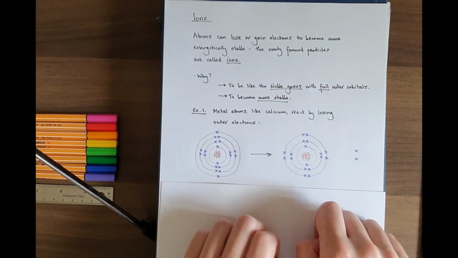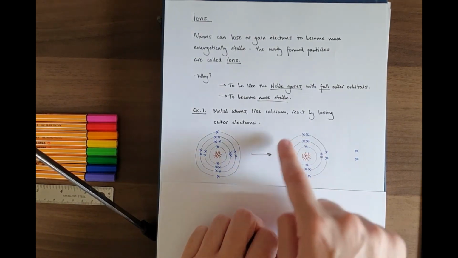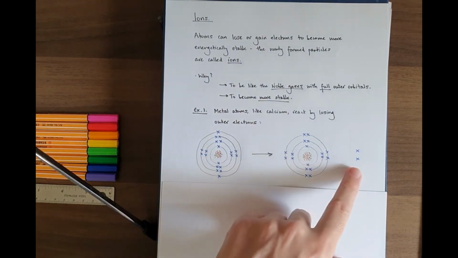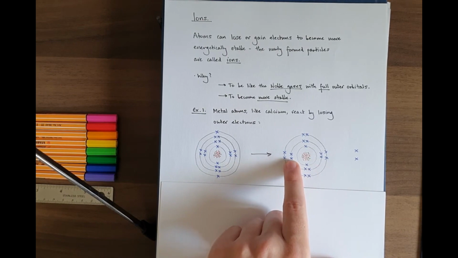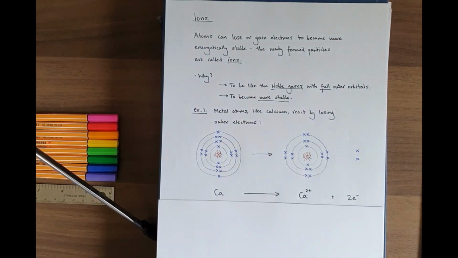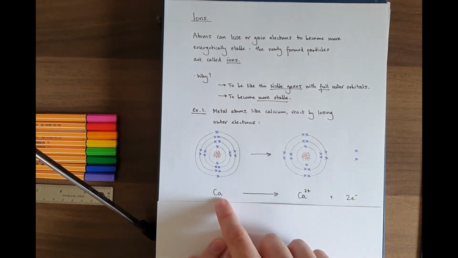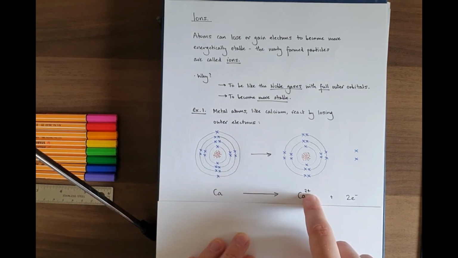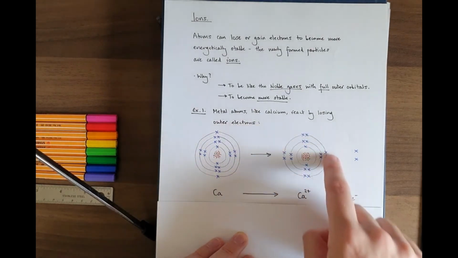Now the question is, what charge does this particle now have? Well, if it's lost some negativity, it now has more protons than it does electrons, meaning I have formed a positive ion. I've gone from being neutral, 20 protons, 20 electrons, to having a positive charge, because I've still got 20 protons, but now I've only got 18 electrons.